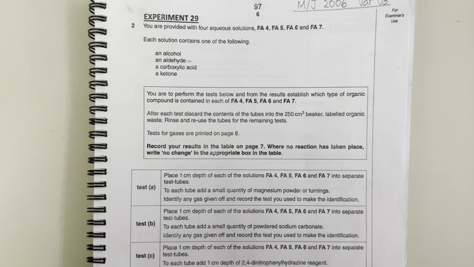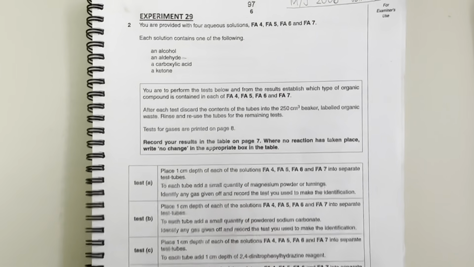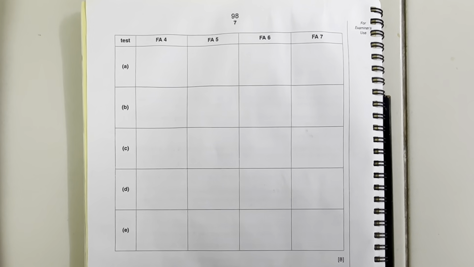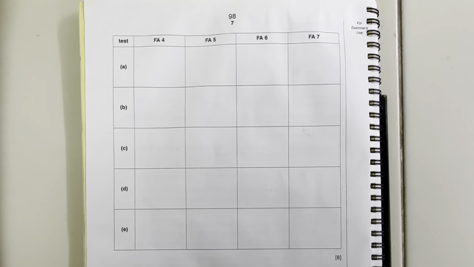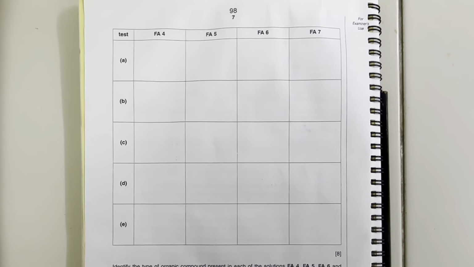Now in the next page, that is page 7, they have given us a table like this: Fa4, 5, 6 and 7, and A, B, C, D, E tests should be performed and written here.